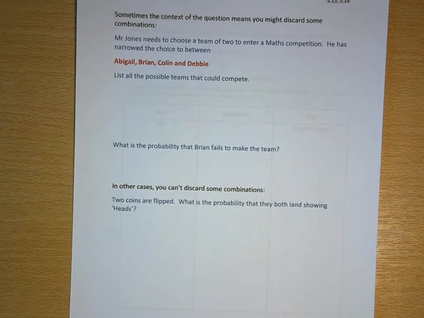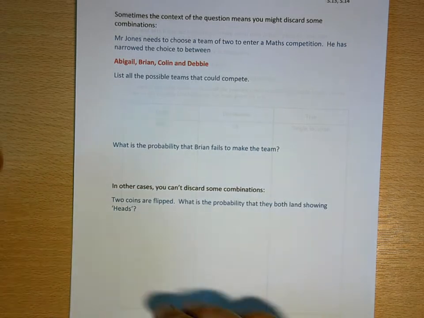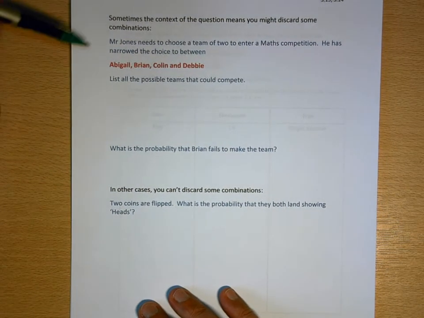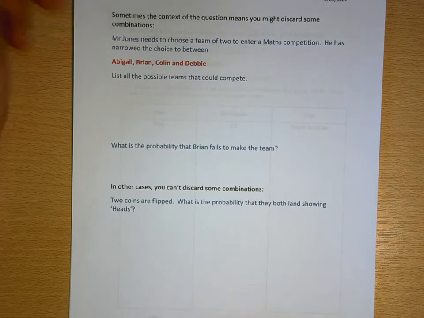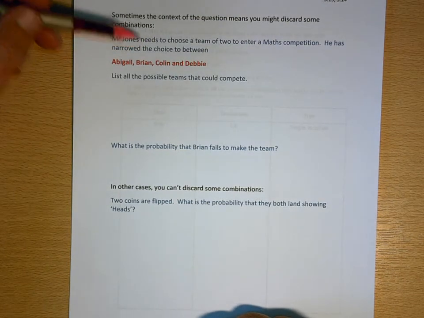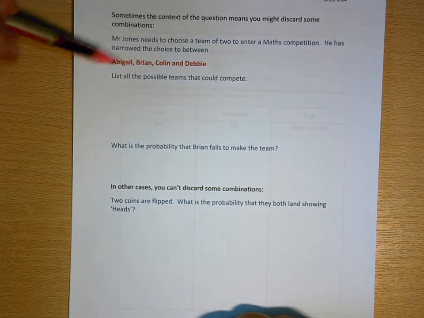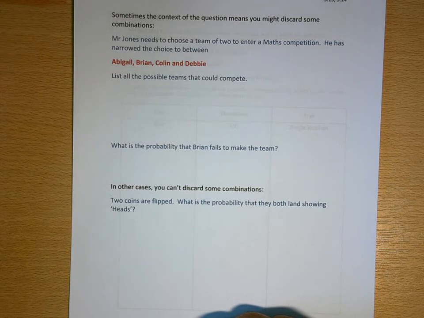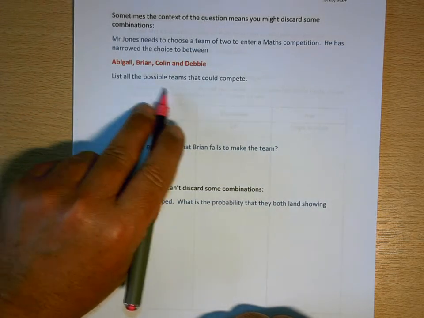Sometimes the context of the question means you might discard some combinations. So it's the same as what we've just done, but the context changes. Mr. Jones needs to choose a team of 2 to enter a maths competition. He's narrowed down the choice between Abigail, Brian, Colin and Debbie. Quite often in an exam question the names can be shortened to A, B, C, D, so you don't have to worry about wasting time writing down the whole thing. So list all the possible teams that could compete.